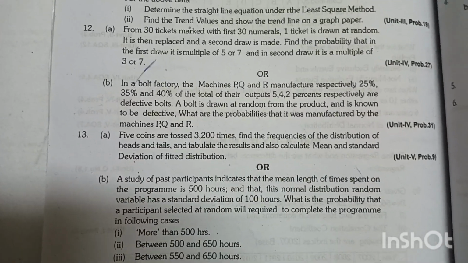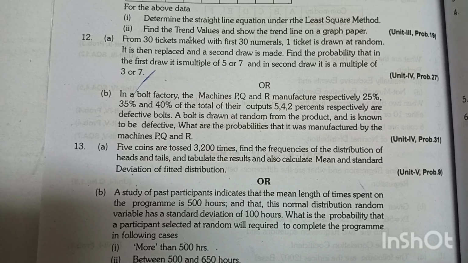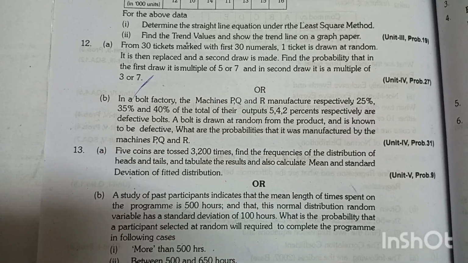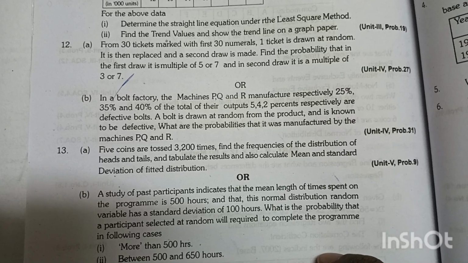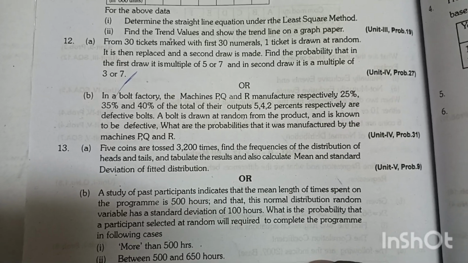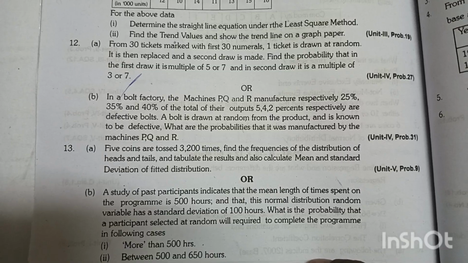A bolt is drawn at random from the product and is known to be defective. What are the probabilities that it was manufactured by the machines P, Q and R?